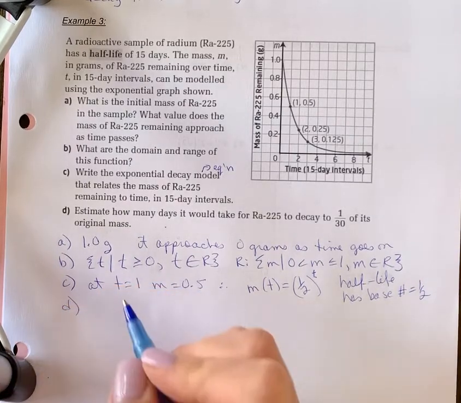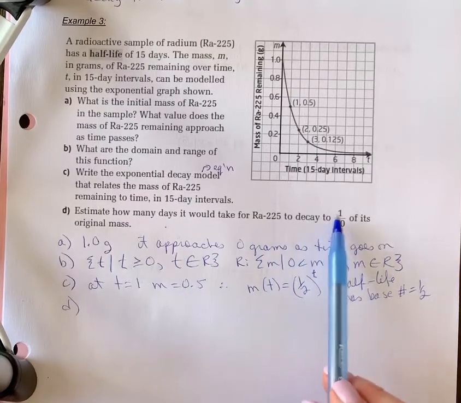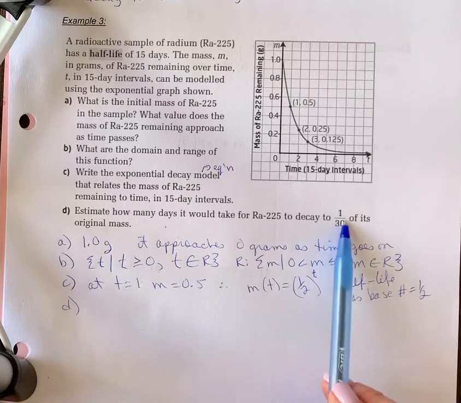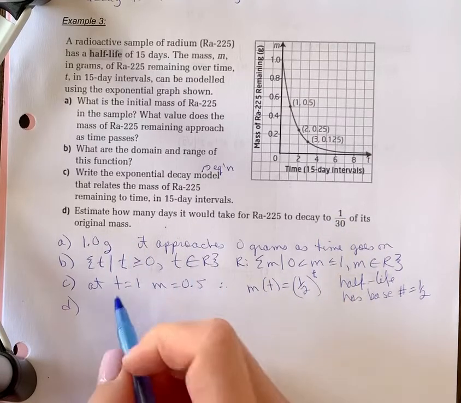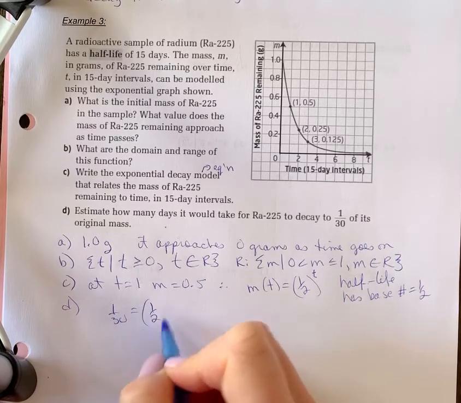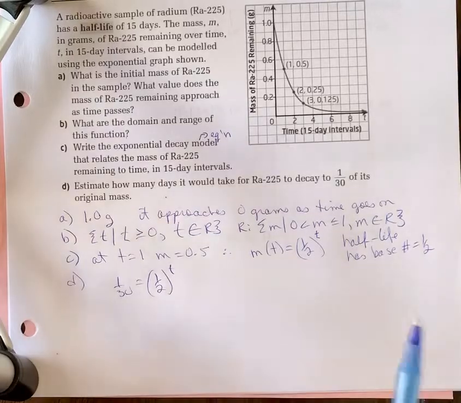So we can kind of count on that being true. Then D, estimate how many days it would take for radium-225 to decay to 1/30th of its original mass. So this is going to be your mass. We're going to plug that into our equation for m of t, and we're going to solve for t. Now, we haven't learned logarithms yet, so that's why this question says estimate. So we're just going to do an estimation until we learn how we could do this one algebraically.